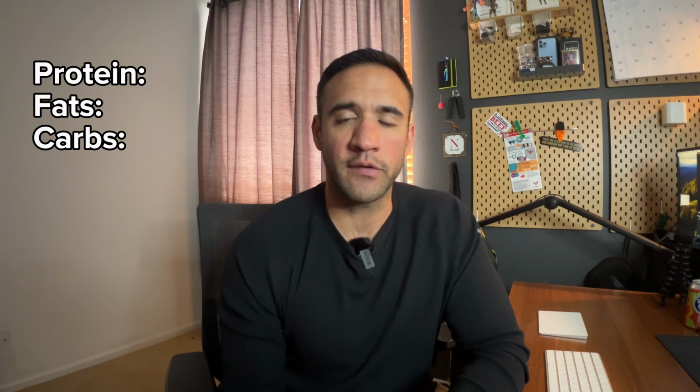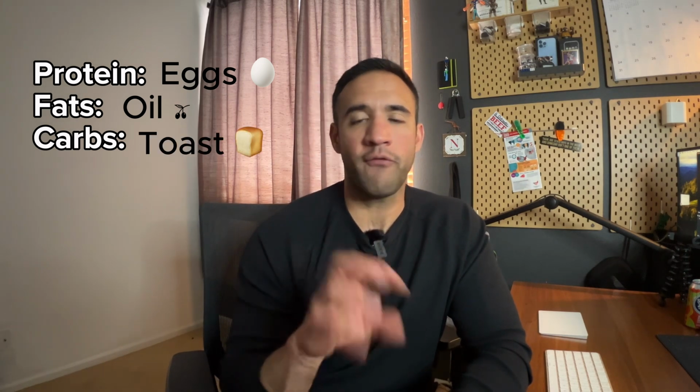Let's do this for breakfast. So first we're going to pick our protein. Let's say we do a couple of eggs. Then we are going to find our fat. We know that eggs have a little bit of fat in there, and maybe we're cooking our eggs in a little bit of butter or oil or something along those lines. And so we now have found our fat. We have our protein. We pair that with a carbohydrate like toast. Throw in a couple pieces of toast, we now have built out a meal that has our protein, our fats, and our carbs.